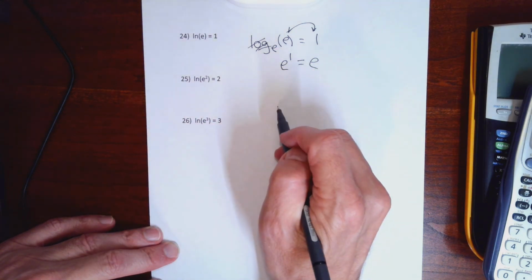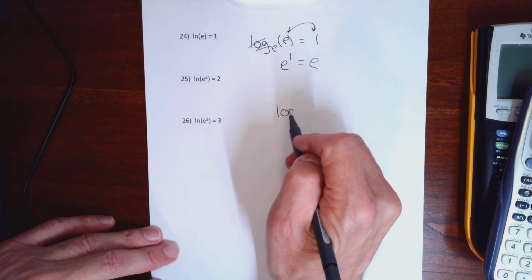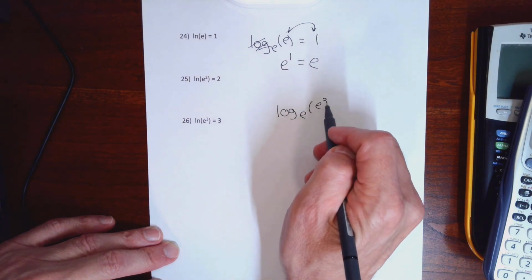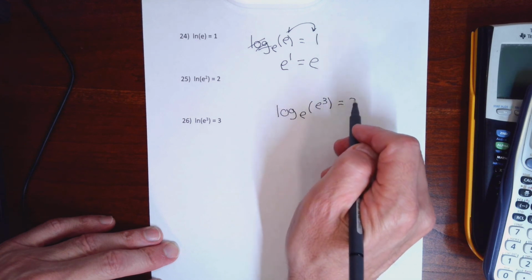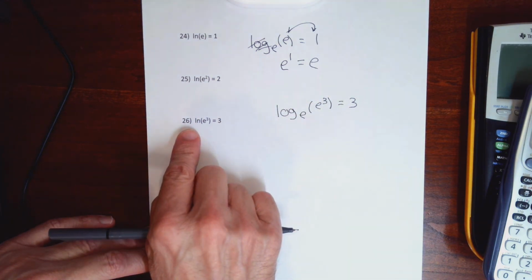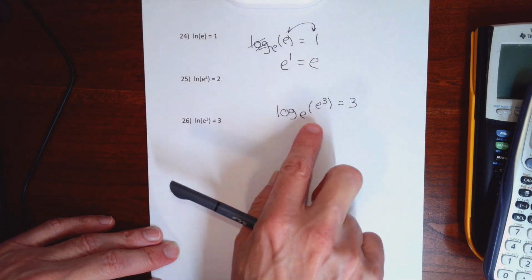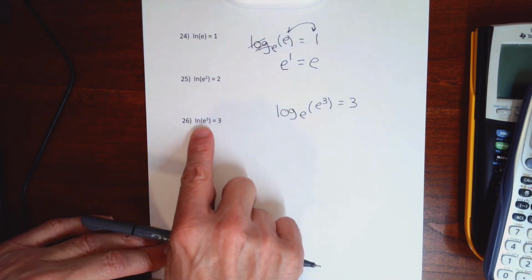And lastly, problem 26, because it's specifically asking me to write it in exponential form, I have to know the base. ln is convenient for calculator purposes, not always so convenient for algebra purposes. ln can always be changed to log base e. Log base e can always be changed to ln.